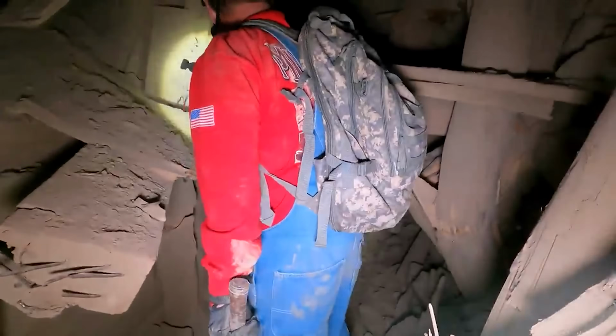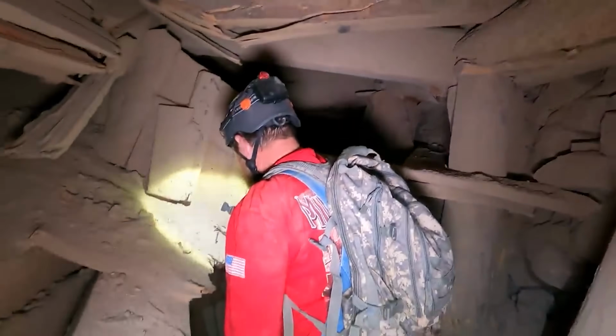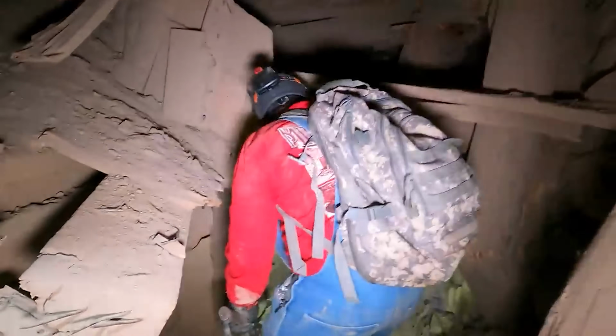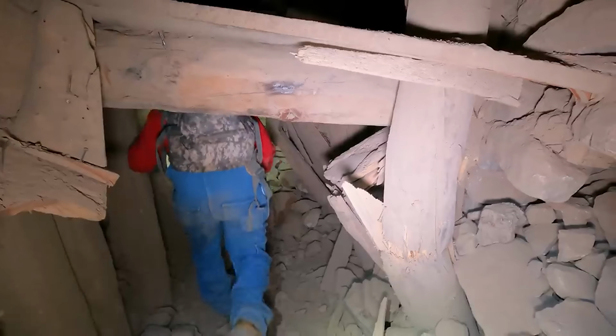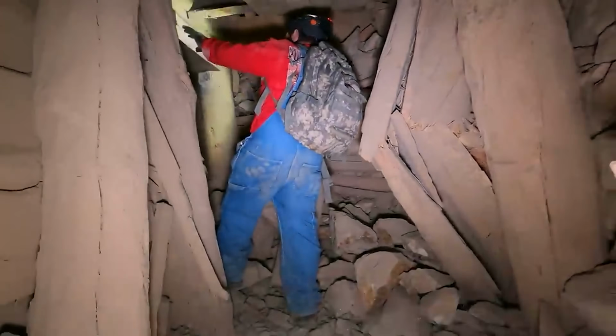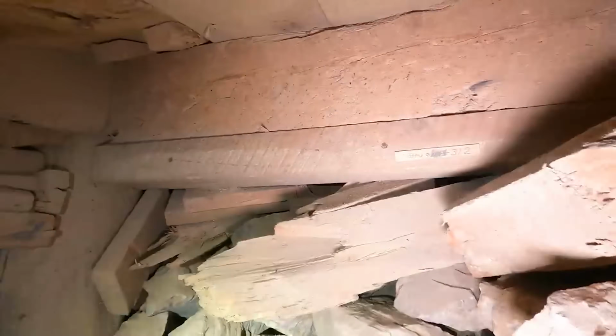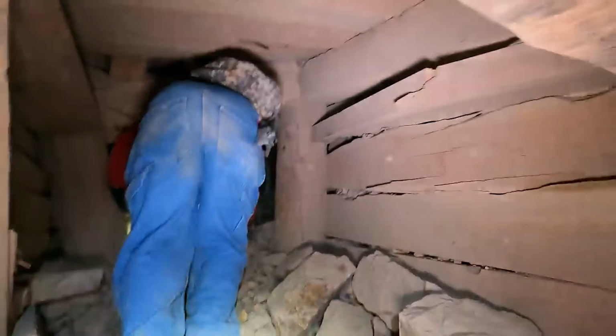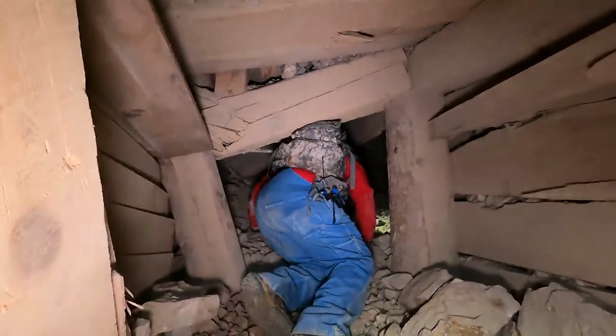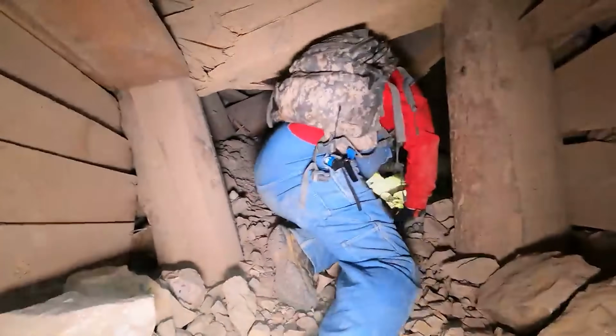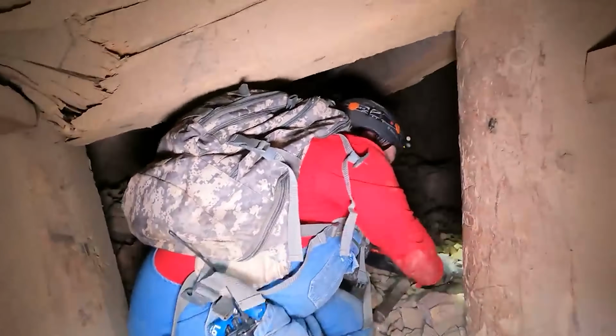Where does this go? It goes and hangs a left, and it just keeps going. Wow. And it follows. I don't know. I think it collapsed. And you can see where people have been squeezing in there. But we're gonna have to be on our bellies to get in there. Turns into a mouse hole.